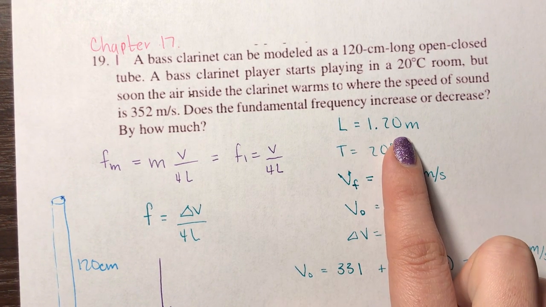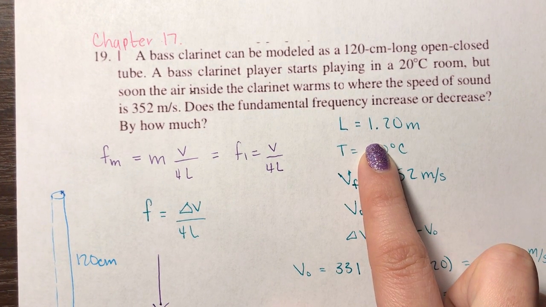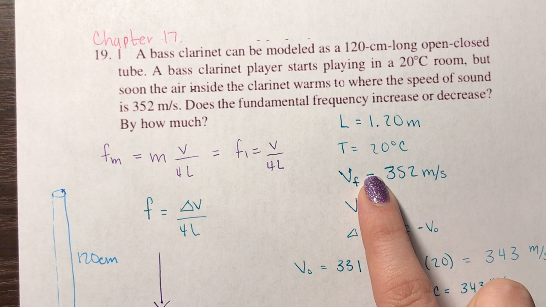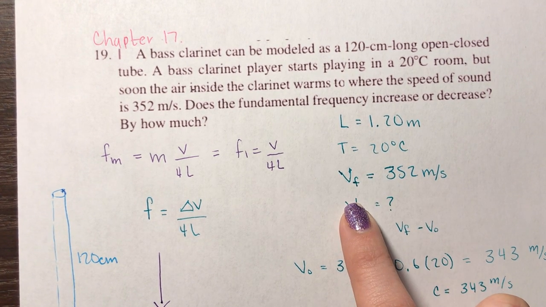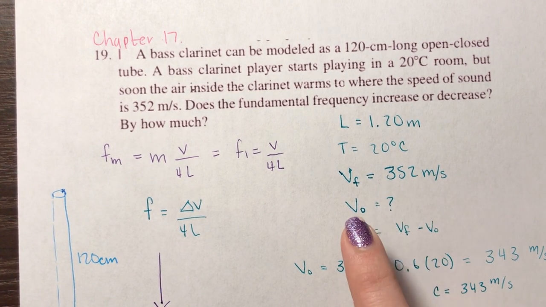Given by the problem, we know that the length of the clarinet is 1.2 meters. The initial temperature given is 20 degrees Celsius. The final velocity of sound is 352 meters per second, and we are missing the initial velocity.